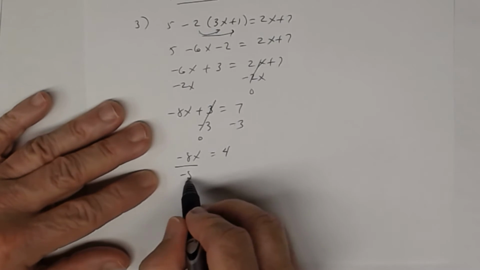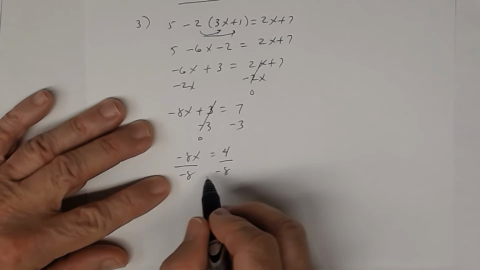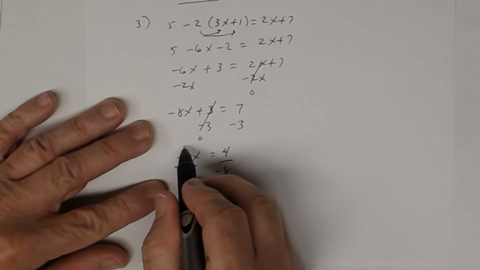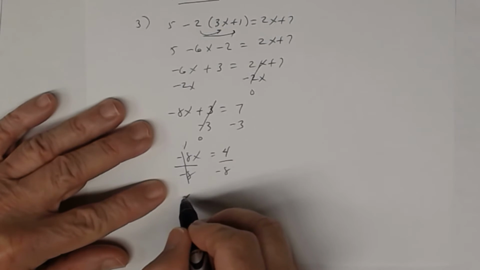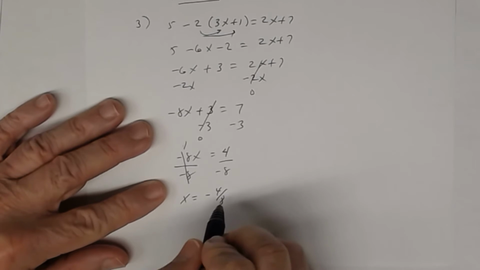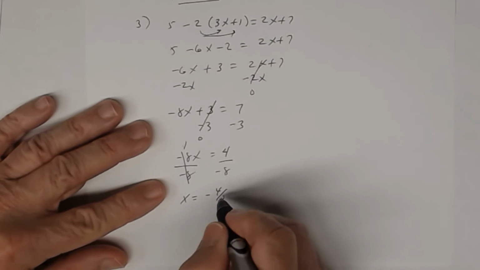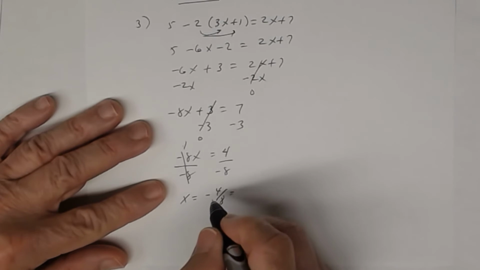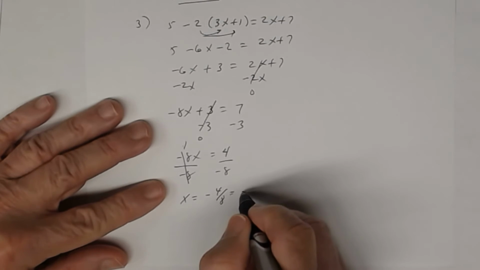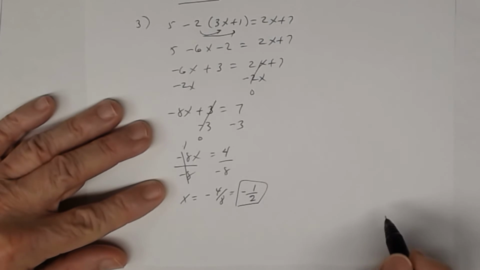Divide both sides by -8 to get x by itself. Notice -8, -8, right? -8 divided by -8 is 1. 1 times x is x equal -4/8. But don't leave your answer like this. If you do, you're not going to get full credit because you need to understand that this is reducible. So you need to write this as -1/2. Okay? So x equals -1/2.